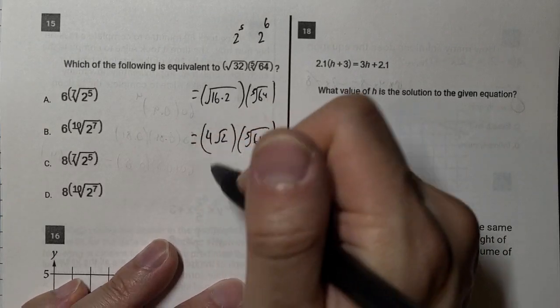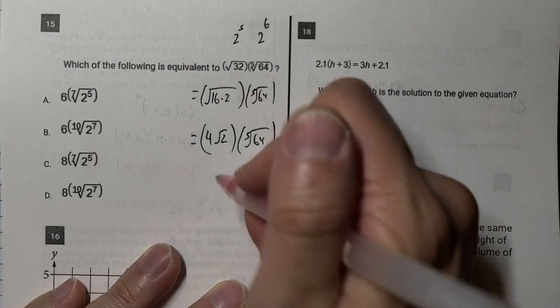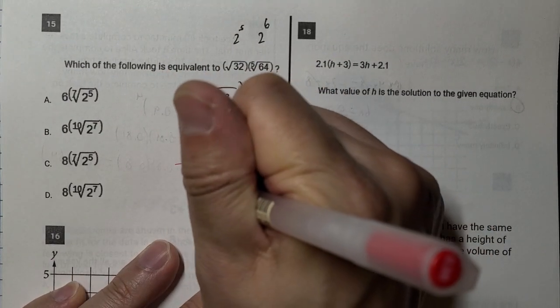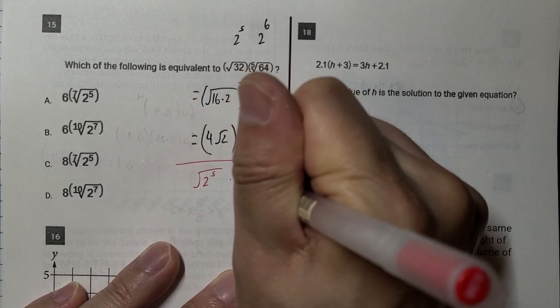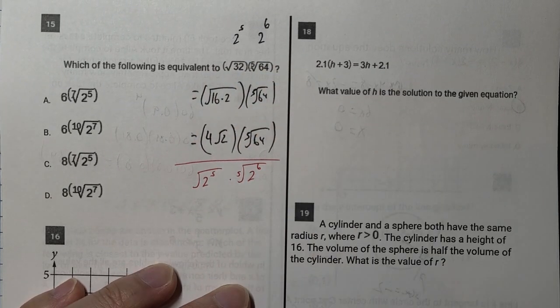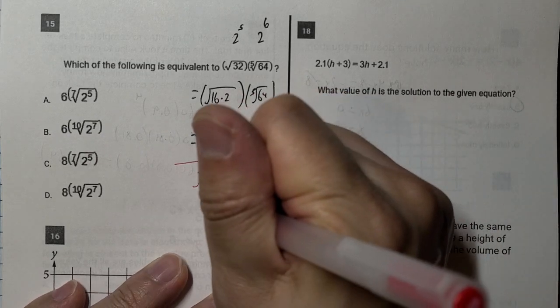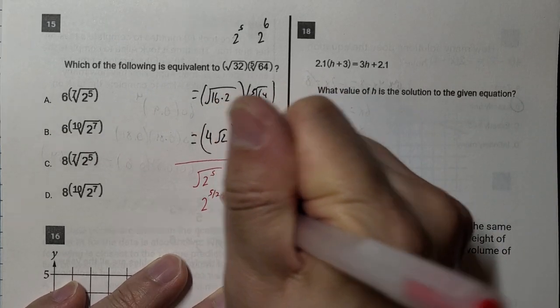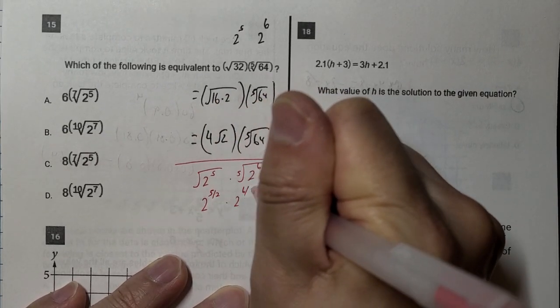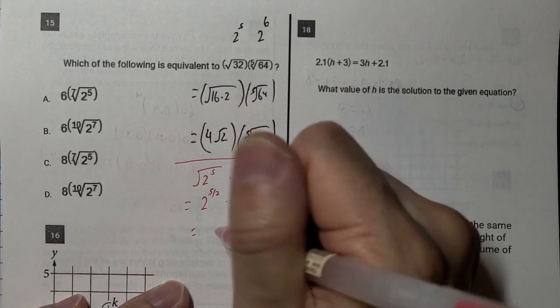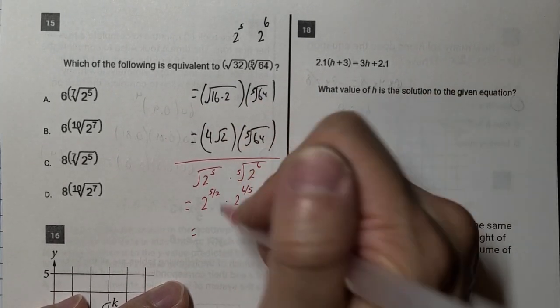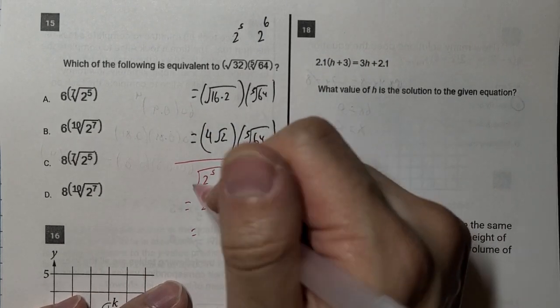Let me start rewriting one more time. Let me use a different color. It's square root of 2 to the 5th times 5th root of 2 to the 6th. Okay, so I could write this as 2 to the 5 halves power times 2 to the 6 fifths power. And then I can combine these if I really wanted to. Maybe this is now looking more right.